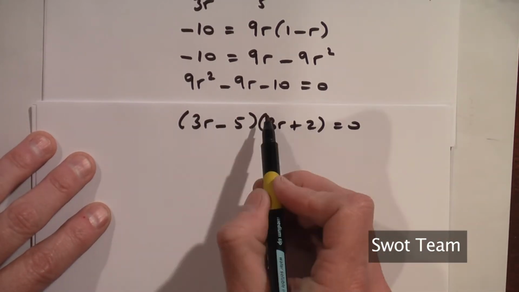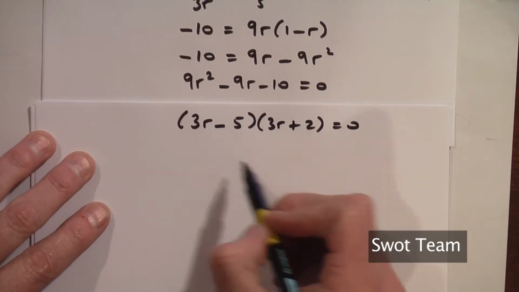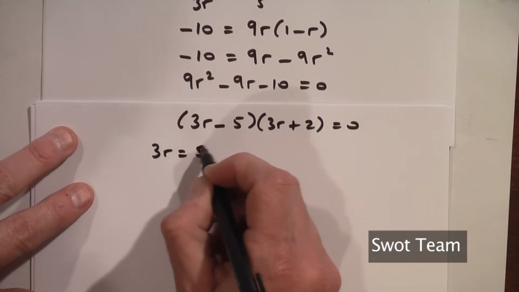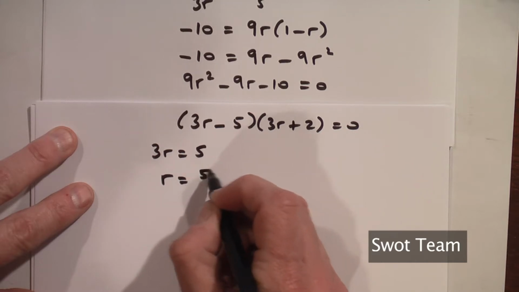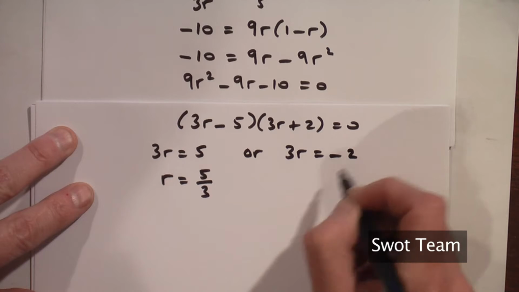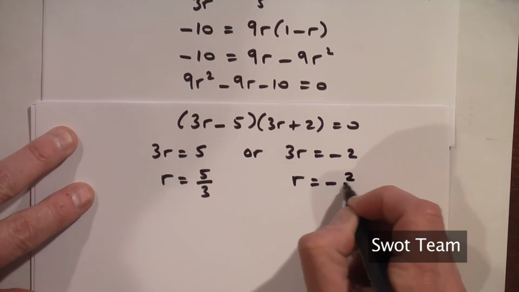Now check. Let's see, minus 15 plus 6. 9R squared minus 10. Of course, use the formula if you don't like this method. So what do we know? 3R is equal to 5, so R is equal to 5 over 3. Or 3R is negative 2, R is negative 2/3. Now, R is equal to 5 over 3 and R is equal to negative 2/3.